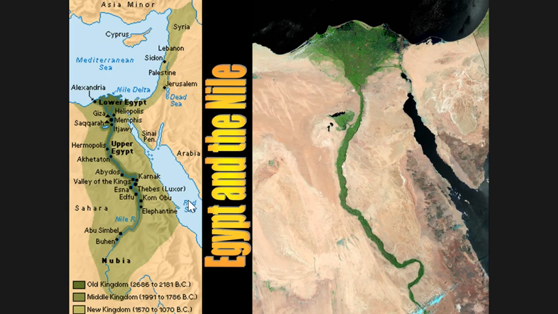The other thing you'll notice is this thing I always think kind of looks like a grape leaf coming off of the Nile. It's a little green extension there. That is known as the Fayum. The Fayum is a kind of marshy area where some of the Nile spills over there, and it's an unusual feature.